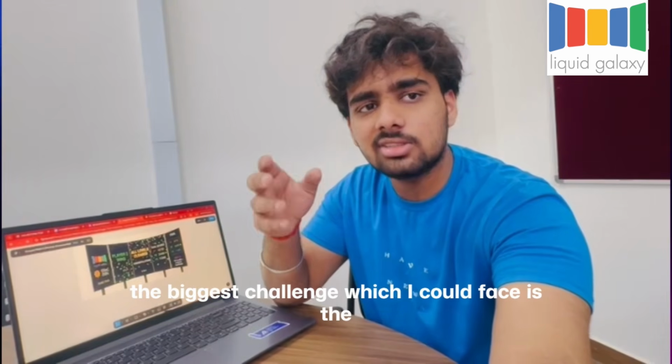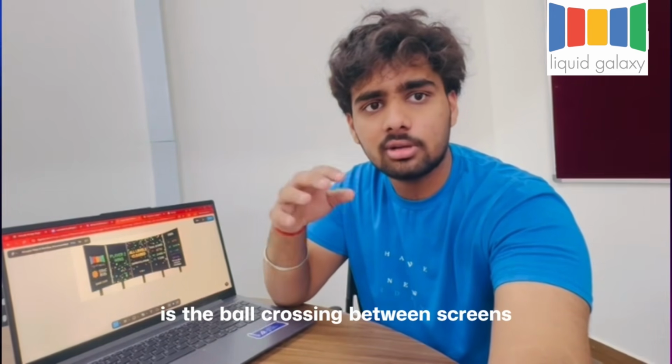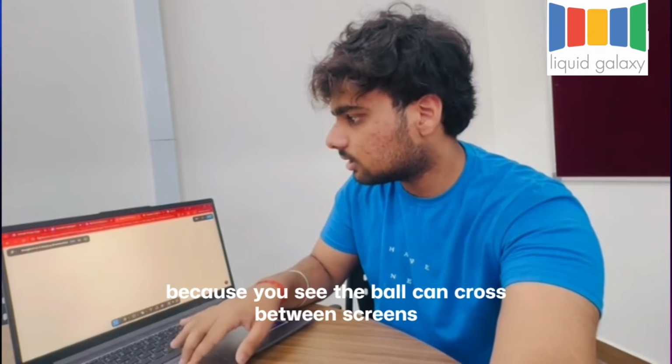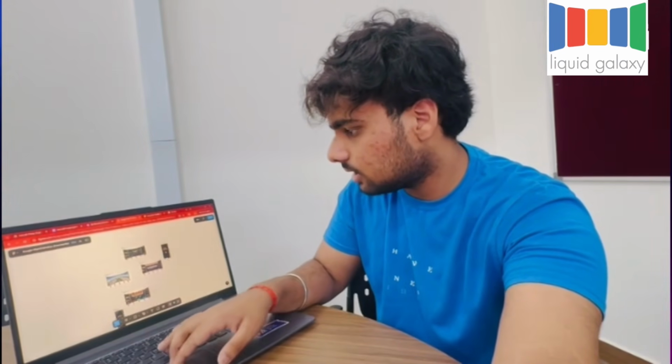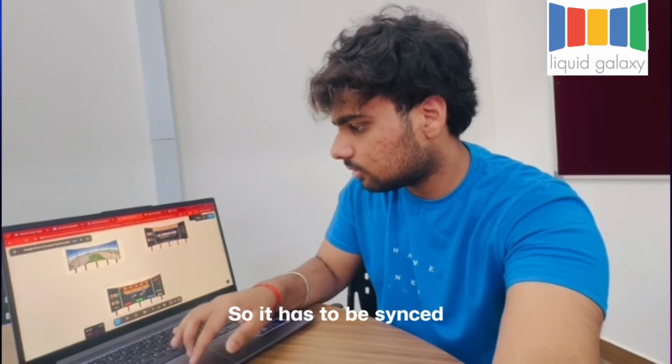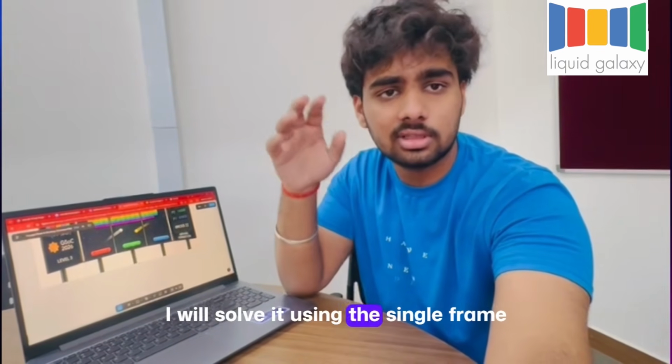And the biggest challenge I could face, since the project is genuinely hard, is the ball crossing between screens. You see, the ball can cross between screens, right? It has to cross between screens, so it has to be perfectly synced up. So what I will do is solve it using a single frame.